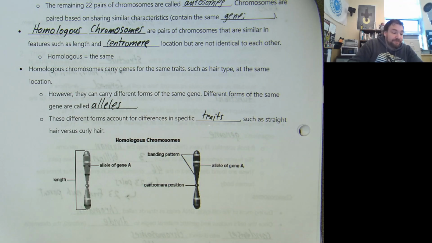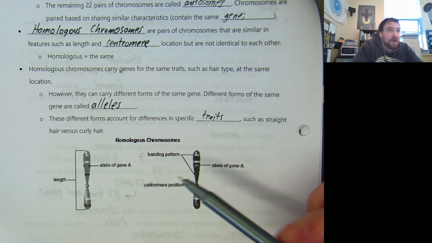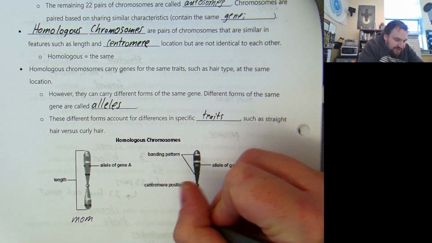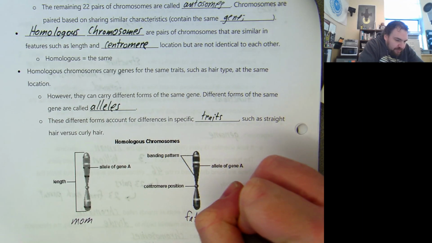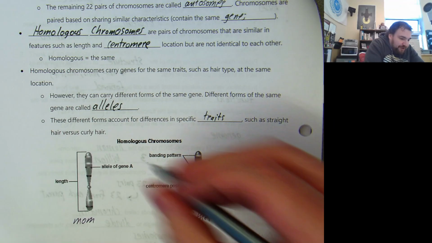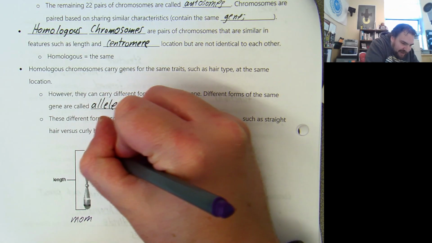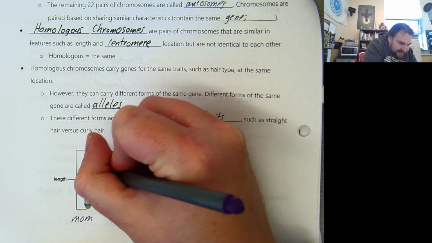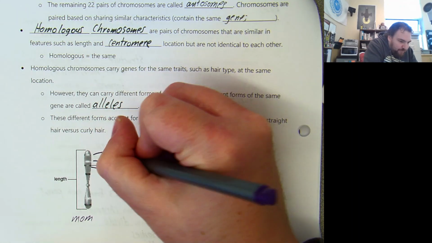So, for example, this is a homologous chromosome pair. This one came from mom, this one came from father. They code for the same thing. So, for example, these bands here, these guys together might code for eye color.